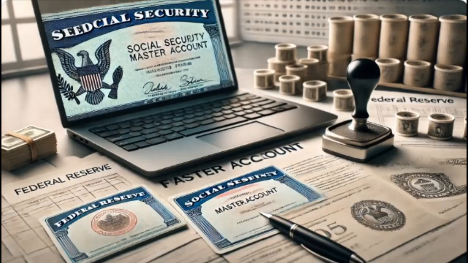Flip the card over, and you'll find a second set of numbers. This is known as your master account routing number. This routing number connects to the Federal Reserve. But note, this back number should not be used for money orders.